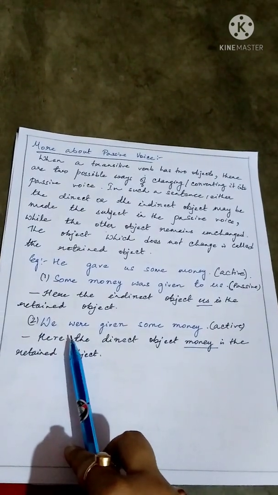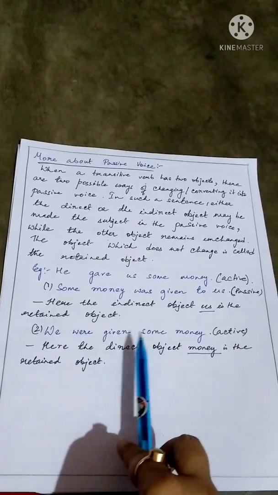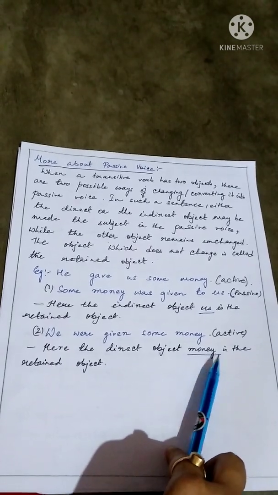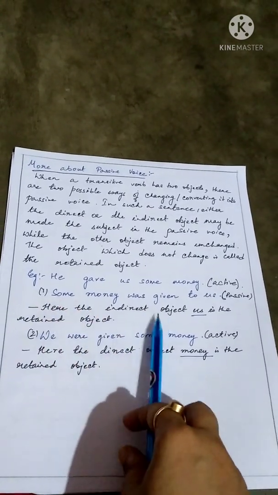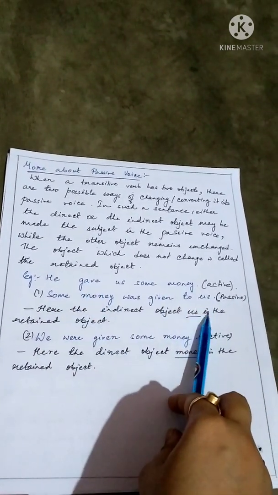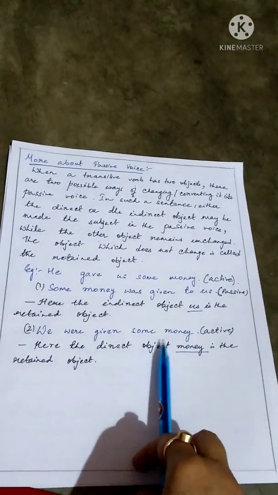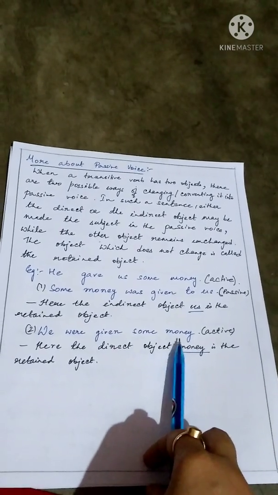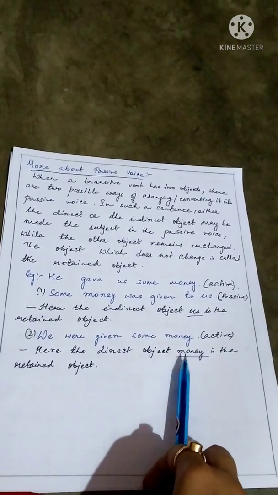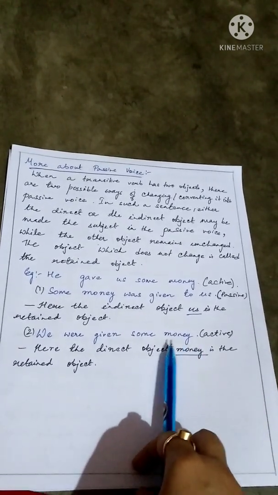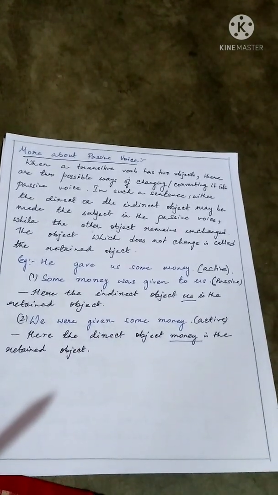Again, the next example. We were given some money. So here the direct object money is the retained object. So these are the two possibilities. One, some money was given to us. This is one form of passive change. And the next one is we were given some money. In this one, money, which is the direct object, remains the same. It's not getting changed. So here money, which is a direct object, is the retained object. Is it clear, class? So now let us proceed.